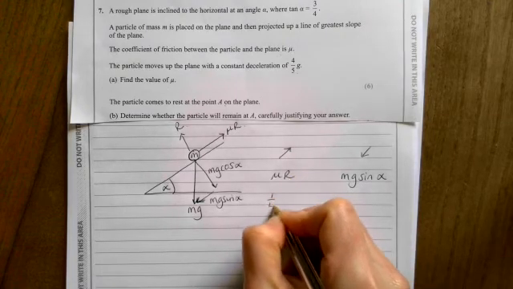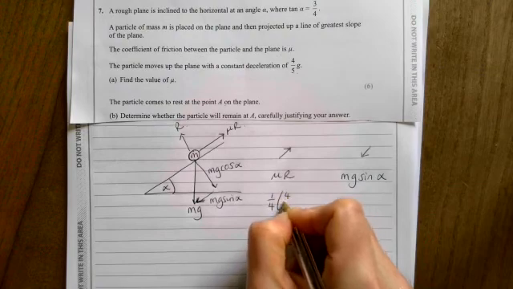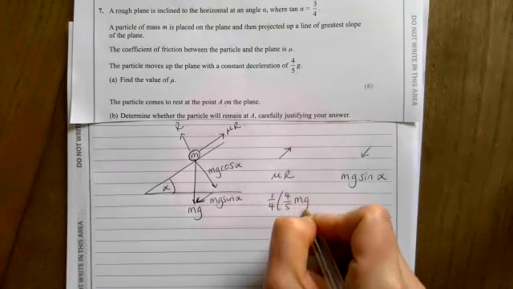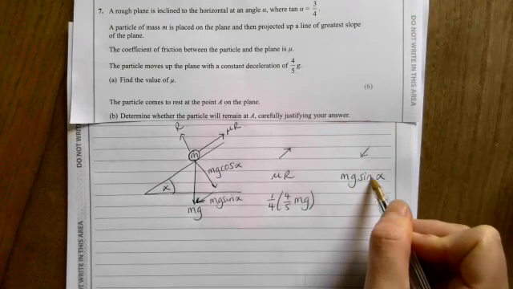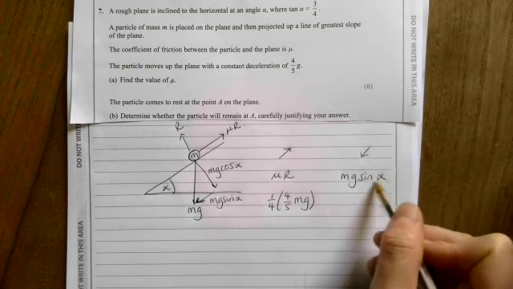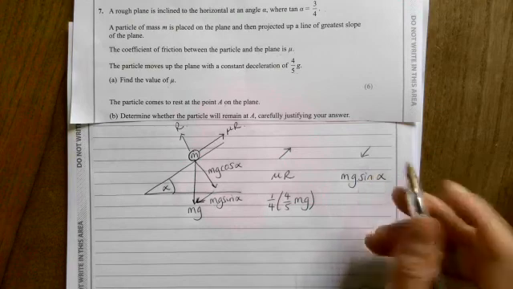So 1/4 times 4/5 mg, and mg sine alpha is 3/5 mg.